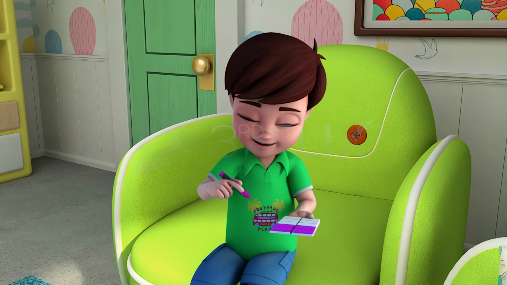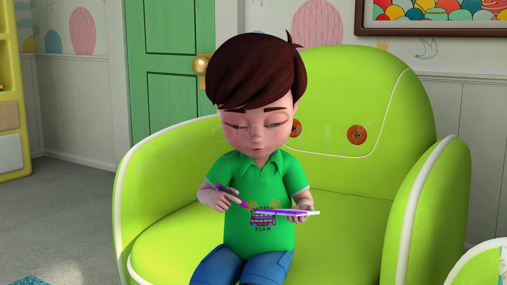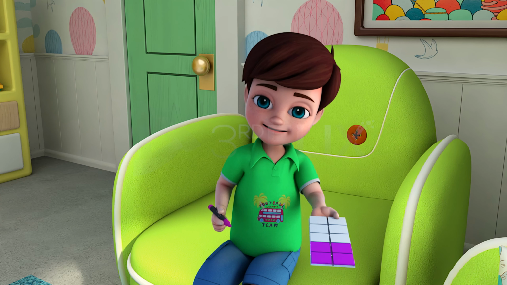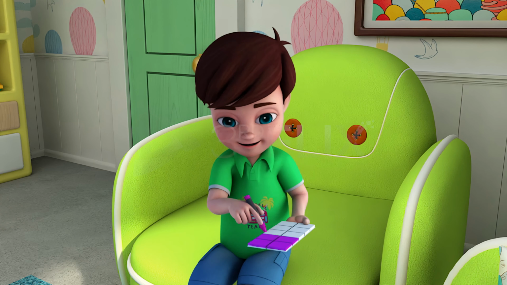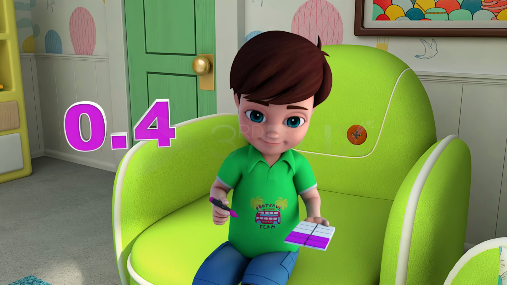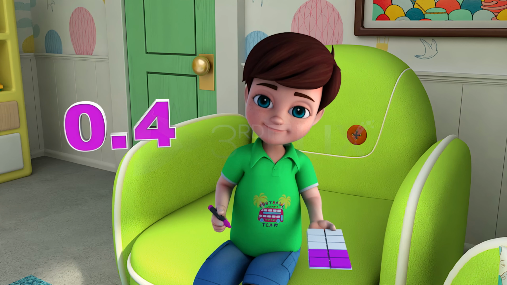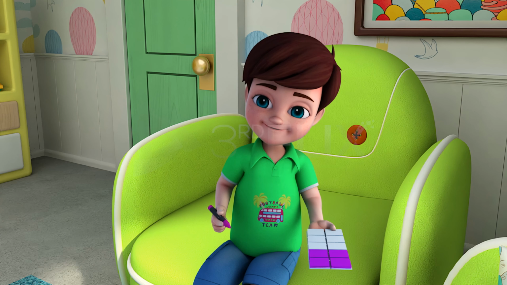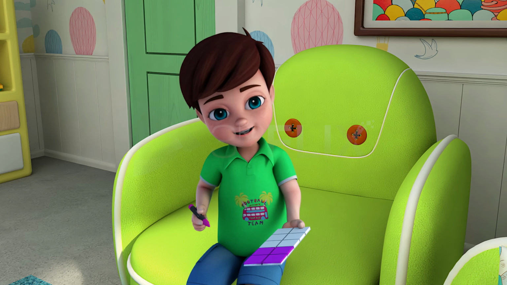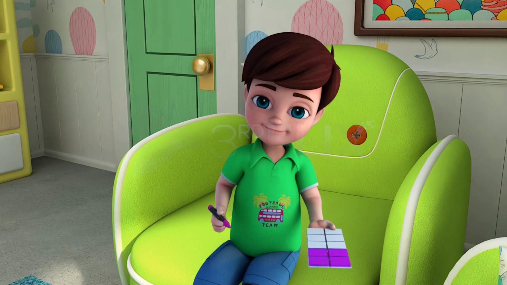Mom, I completed coloring 4 out of 10 squares. Tell me the decimal number for the colored part. Mom, I colored 0.4 part of the strip. Now can you tell me what part of the strip is not colored? Sorry, Mom. I don't know how to do subtraction of decimals.